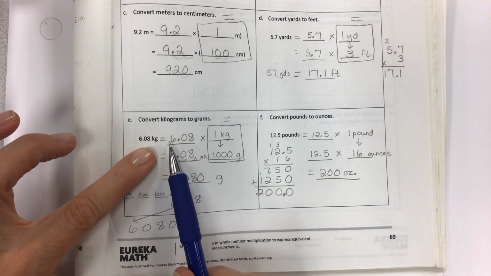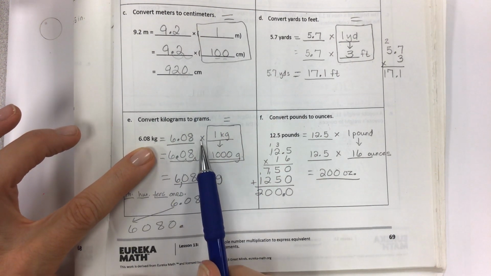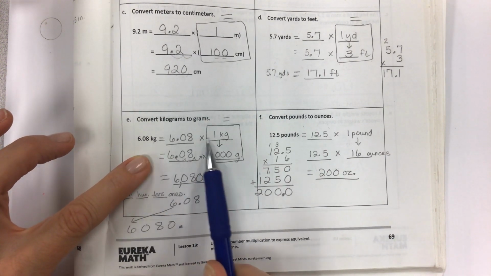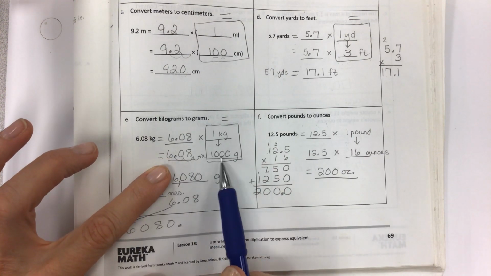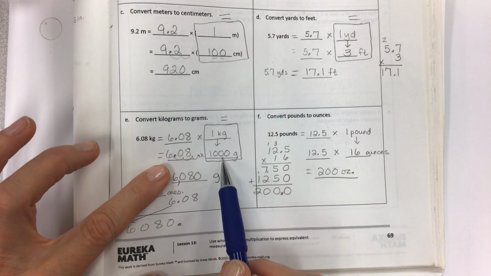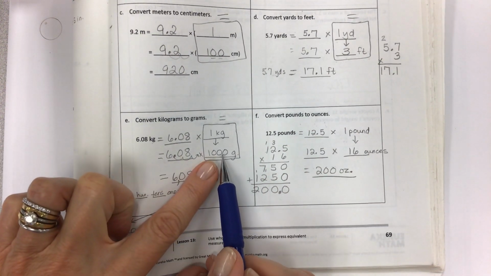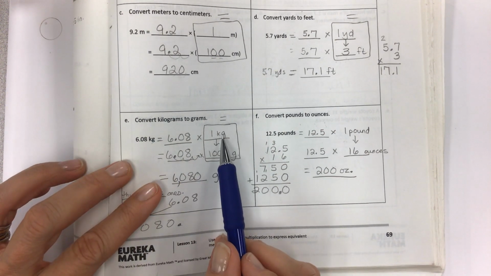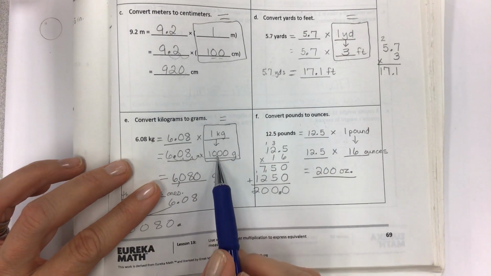Okay, 6 and 8/100 kilograms. Now we've got a really big unit. This is the king on the chart. So 6.08 times 1 of the old, 1 kilogram, because that makes this a true number sentence. Then copy this down here and show the equivalent of the new unit. We're changing to grams. This lives at the unit or the ones place. Grams are the units. So kilograms are 1,000 times greater, so we need 1,000 grams to make up 1 kilogram.